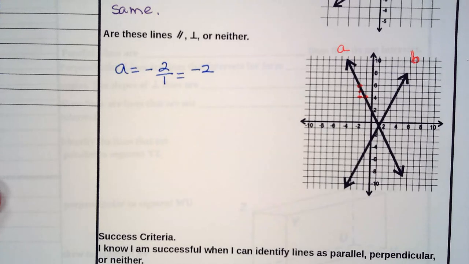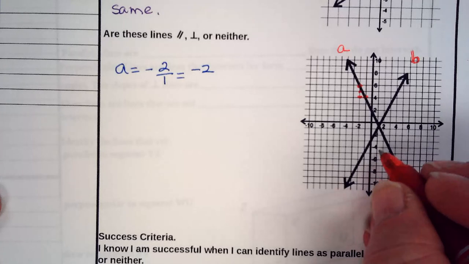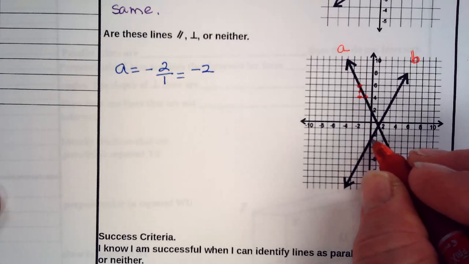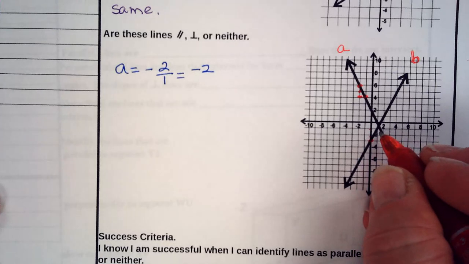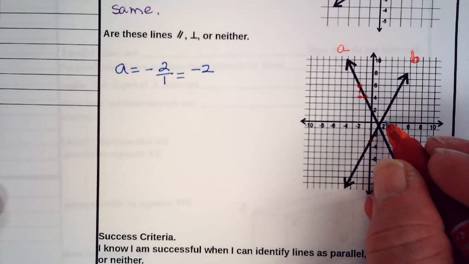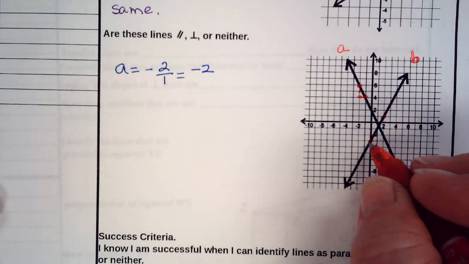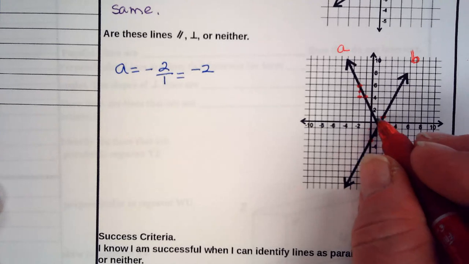Okay, for the B, it's a positive, and as I'm looking, I'm going to find where it intersects. It intersects here, it goes up 1, 2, and intersects here. So it goes up more than 2. You're going up 1, 2, 3, 4, right 2.